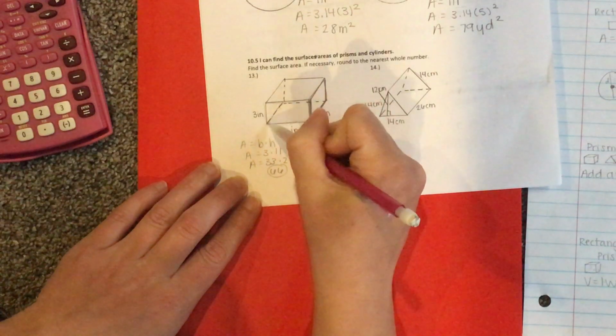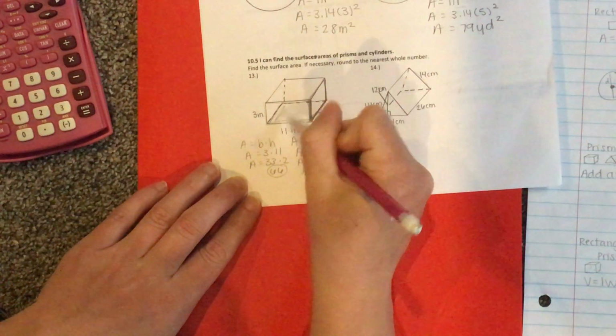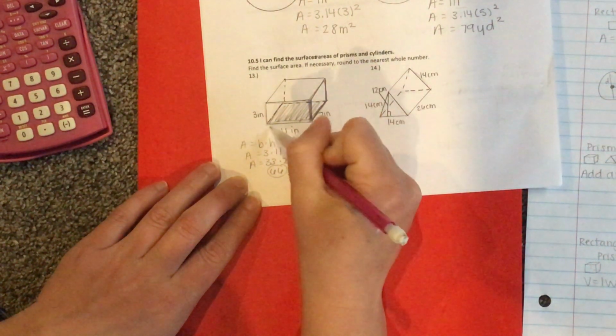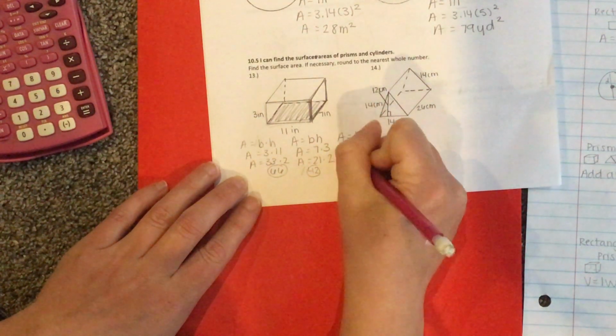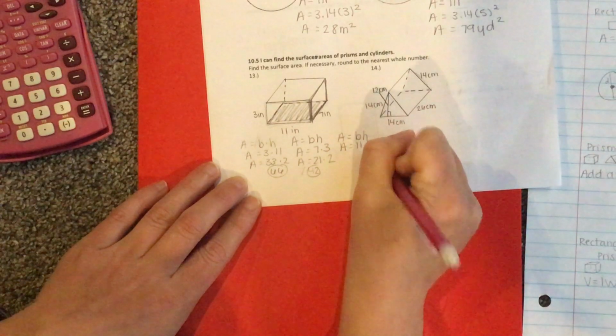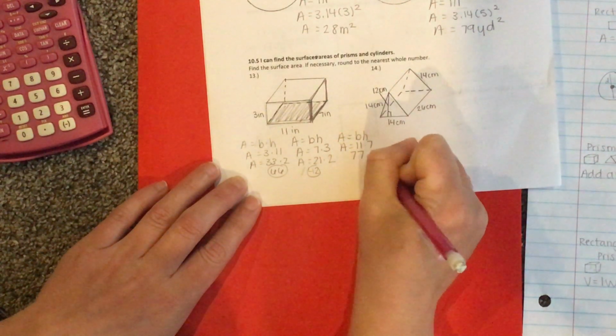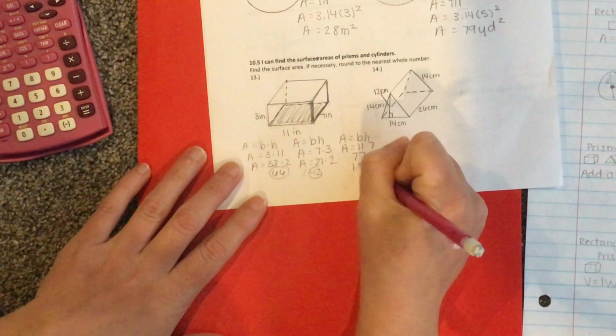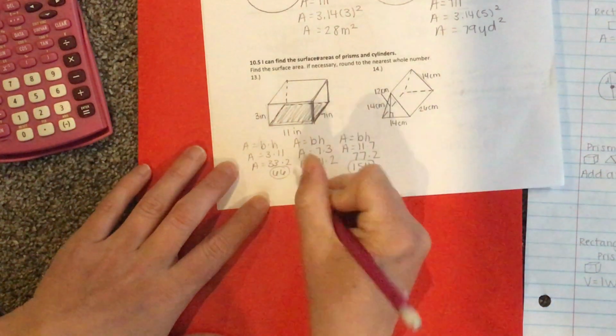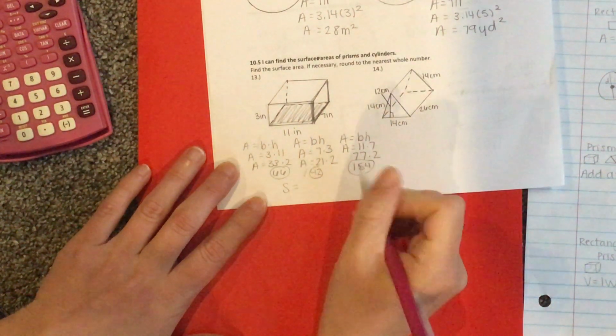Now I'm going to work with the top and the bottom. So I'm looking at this bottom one here. This is an 11 by 7. There are 2 of them. So I'm going to multiply 77 by 2. To find the surface area, I'm going to add all 3 of these together.